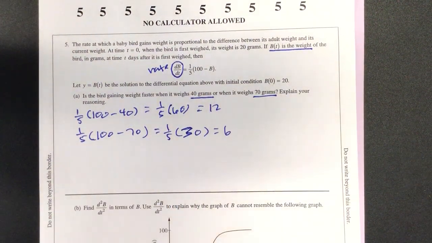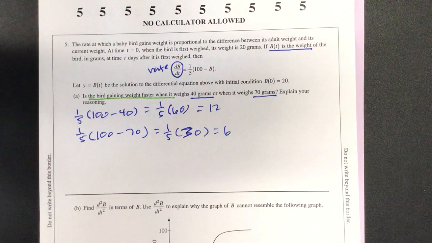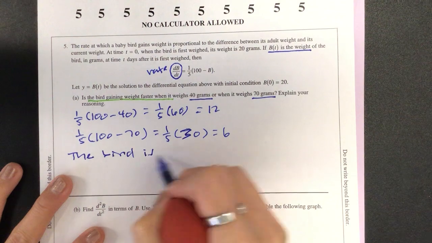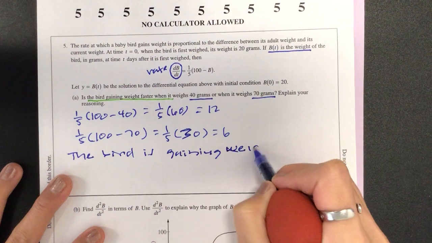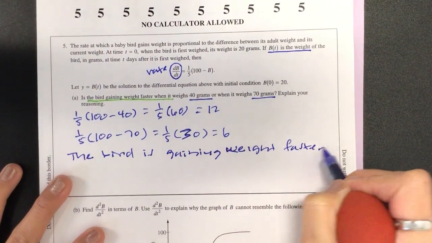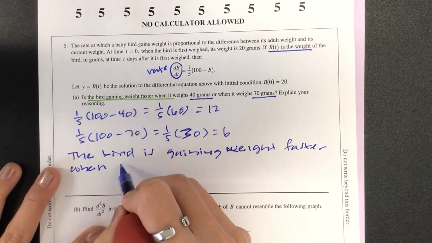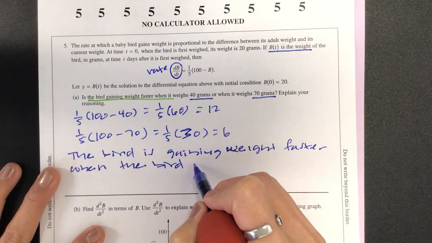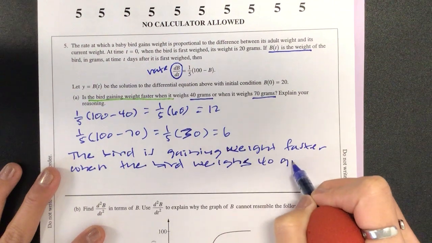So we're going to use the sentence stem given. The bird is gaining weight faster when it weighs 40 grams.